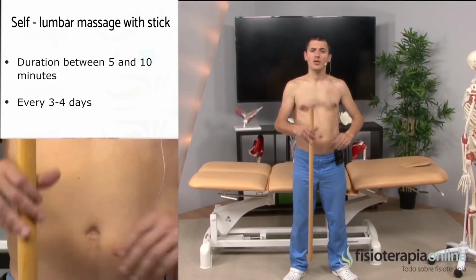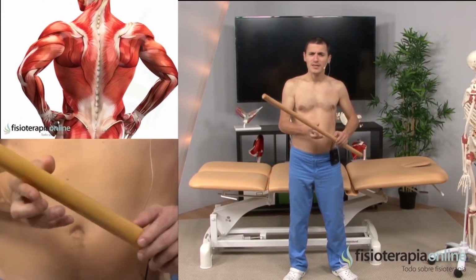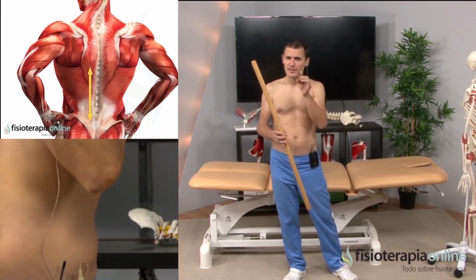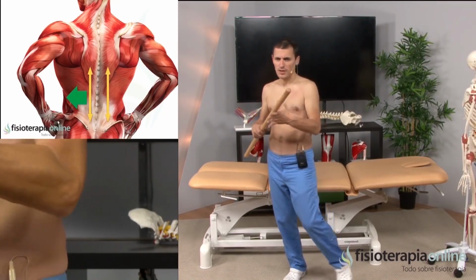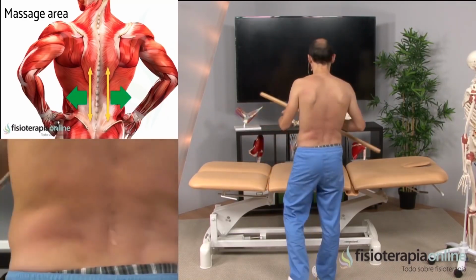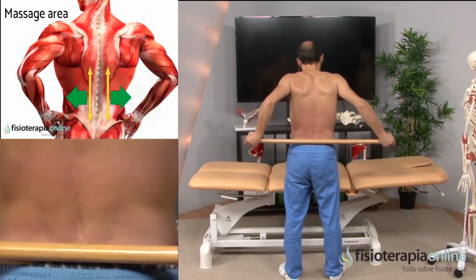We are going to perform this self-massage using a stick like this one. As you can see, it's a pretty thick stick. A thin broomstick won't do. It has to be at least from some tool in the field. Thick sticks so that it's not too incisive.